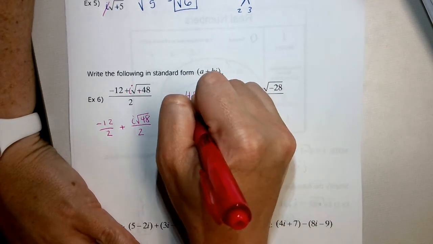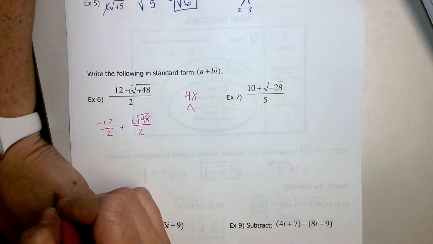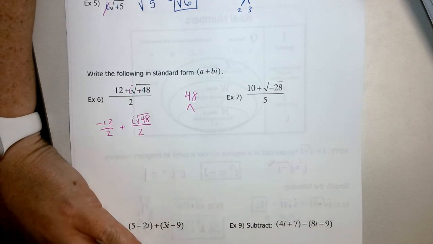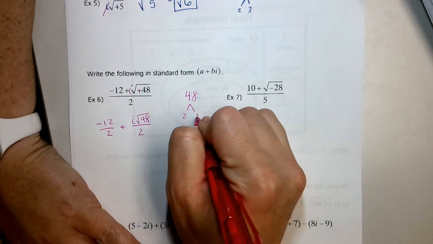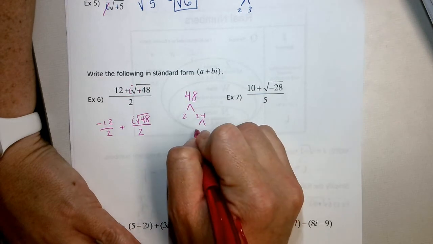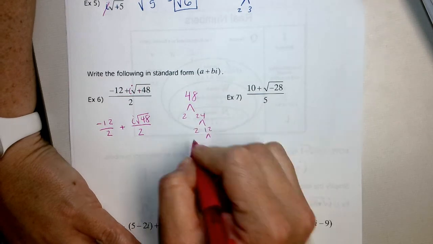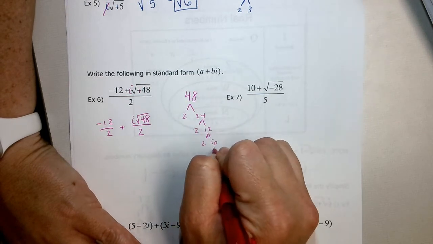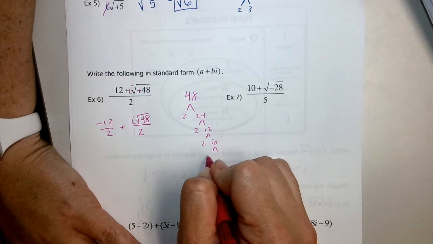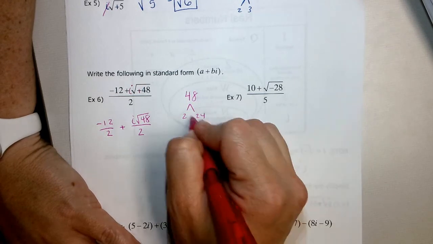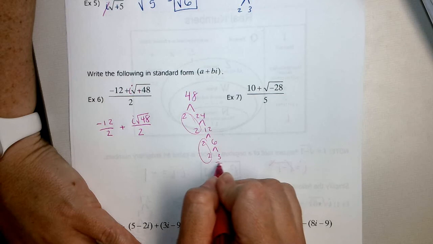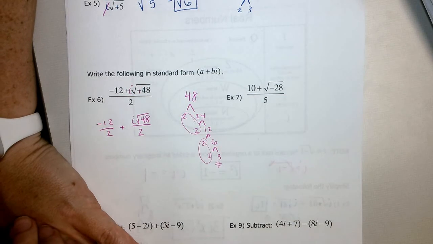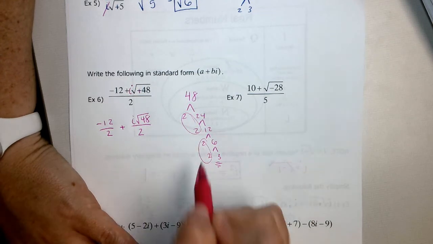What goes into 48? 2 and 24. What goes into 24? 2 and 12. What goes into 12? 2 and 6. 6 is 2 and 3. So I have a pair of 2s, and a 3 remaining. Well, what do I do with those 2 2s? Multiply them. What's 2 times 2?